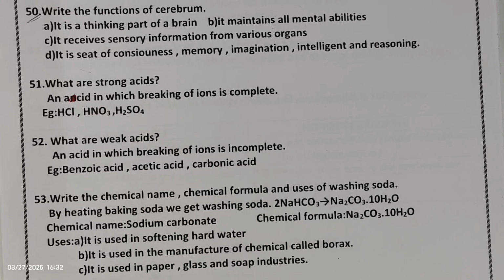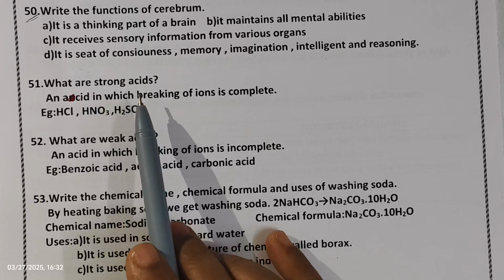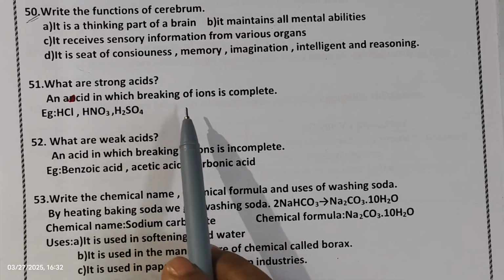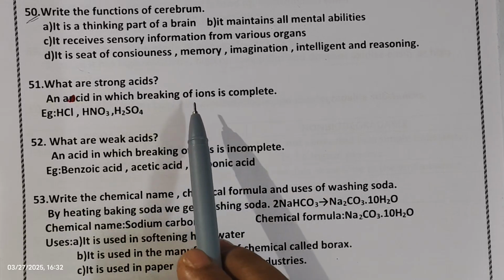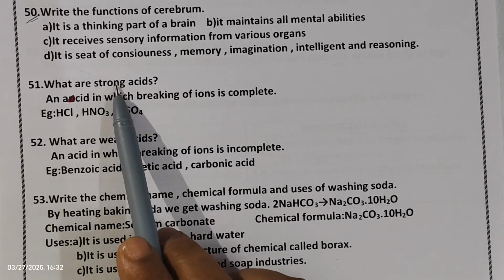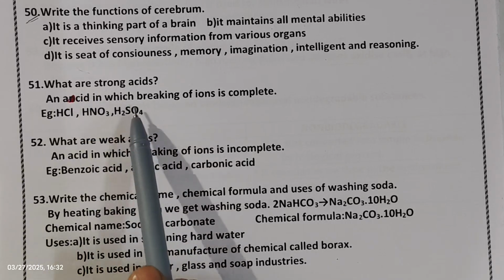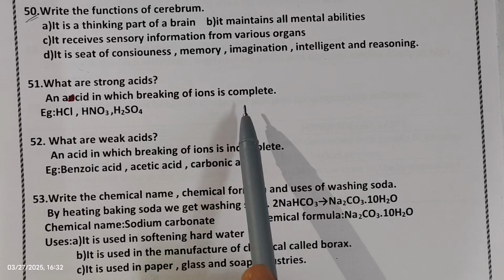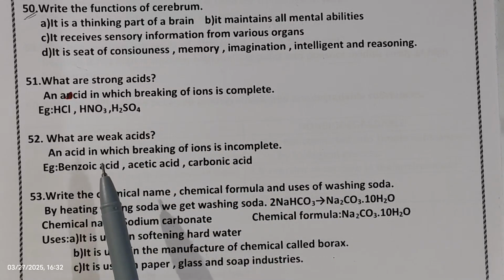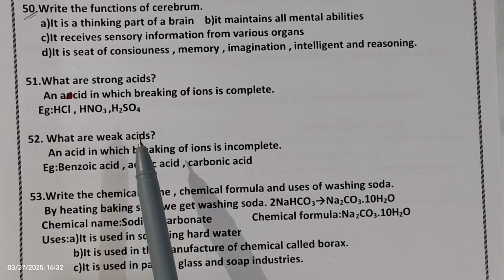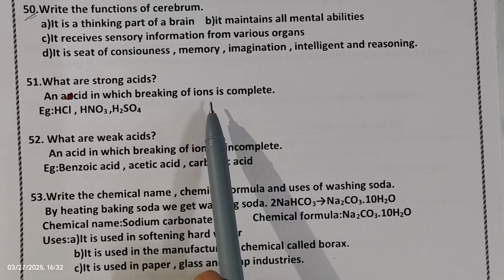So the next question: what are strong acids? An acid in which the breaking of ions is complete. So in strong acids, the ions will break completely, and that is said to be a strong acid. Examples we know well: hydrochloric acid, sulfuric acid, nitric acid. These are all strong acids where the ions will be completely broken.